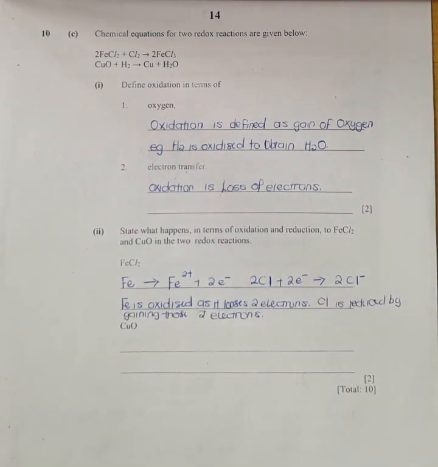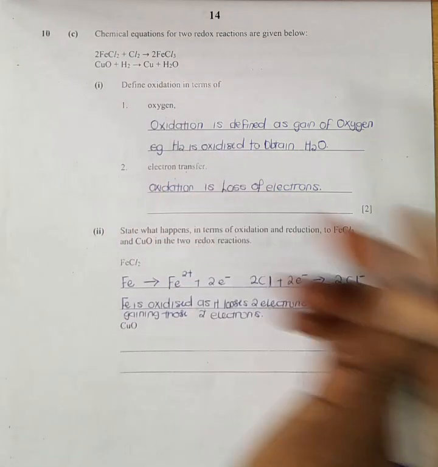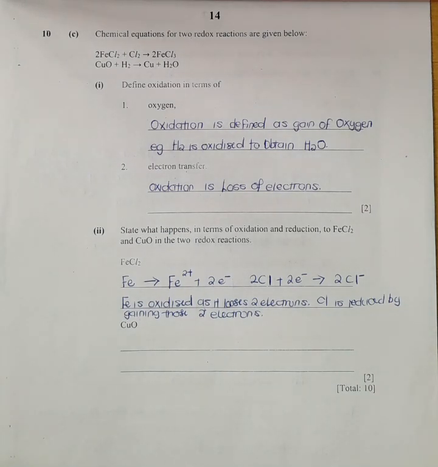Let's move on to copper 2 oxide. So this equation, equation number 2, is a classic example of a redox reaction in which copper 2 oxide acts as an oxidizing agent, involving oxidation of hydrogen gas to water. The idea here is that copper 2 oxide will oxidize hydrogen gas to water while it is being reduced to copper metal in the process. Let us assign the oxidation numbers to all the atoms that take part in the reaction.